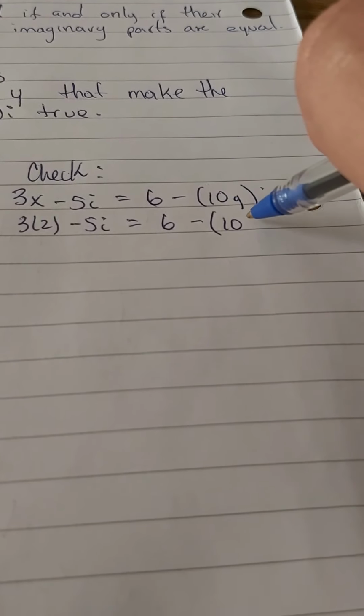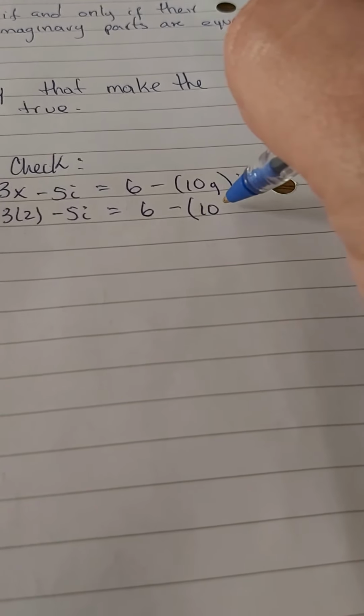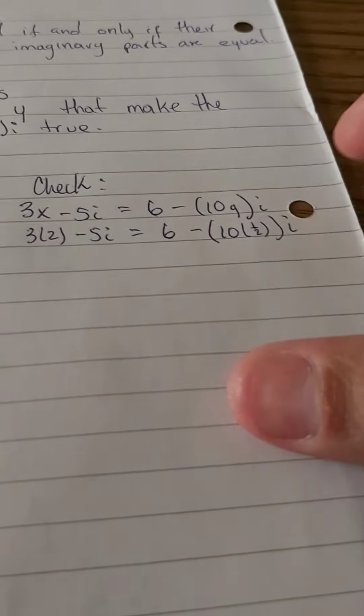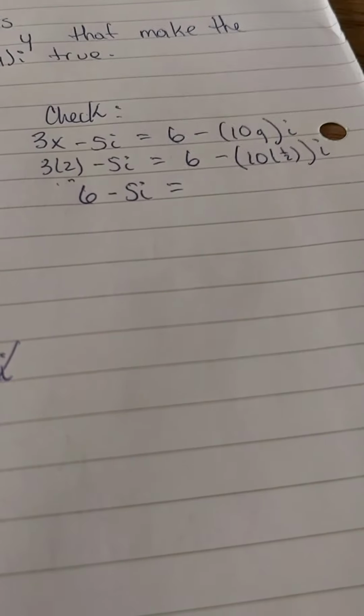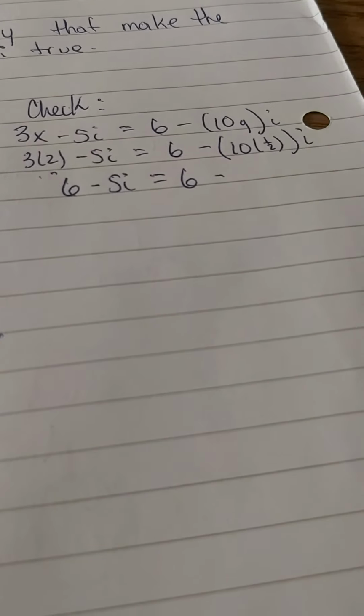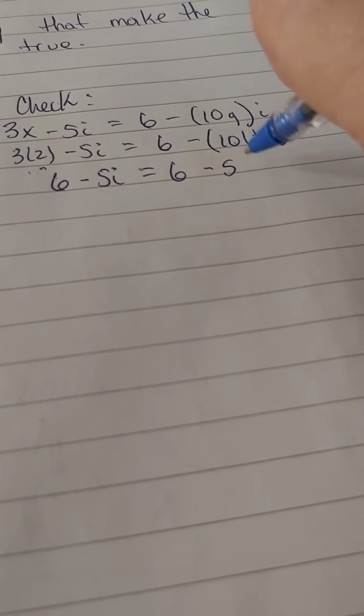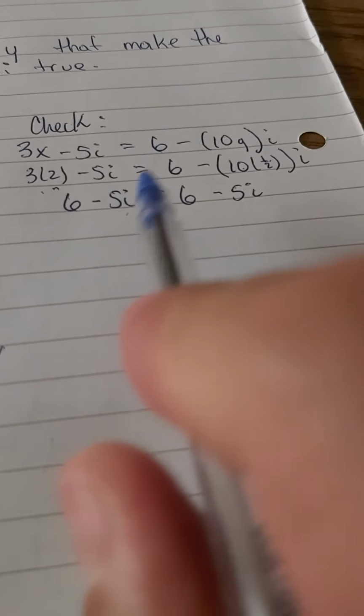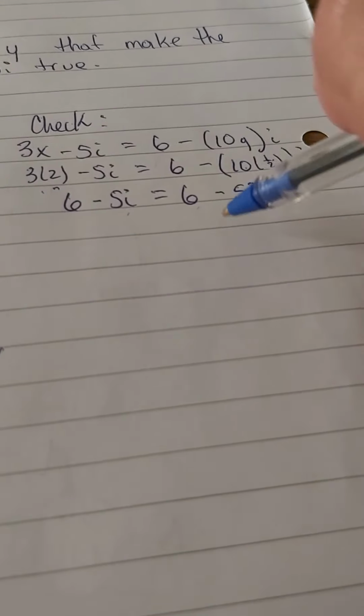Let's simplify this. 3 times 2 minus 5i equals 6 minus 10 times 1/2 i. 3 times 2 is 6, minus 5i, equals 6 minus half of 10, 5i. So here we go. The complex number 6 minus 5i is equal to 6 minus 5i. True.